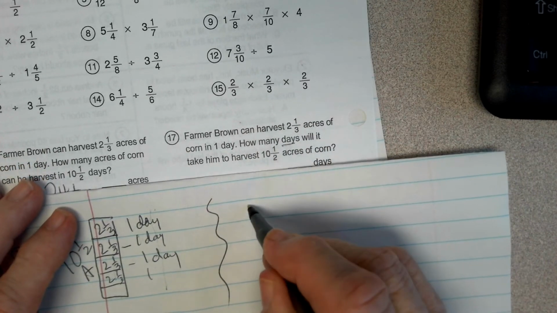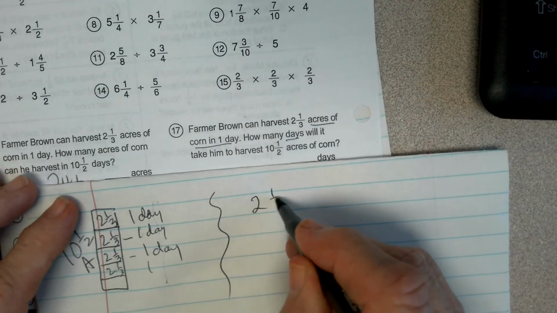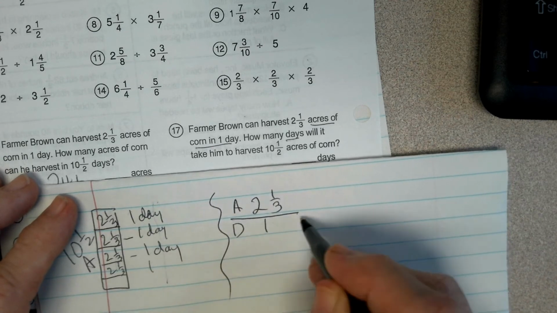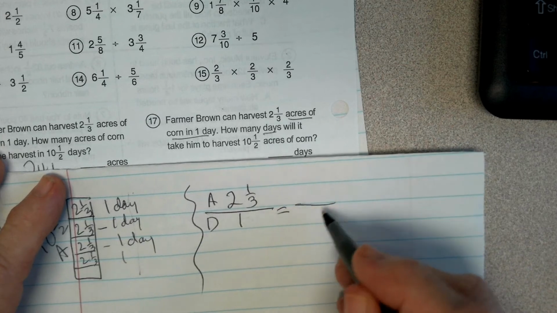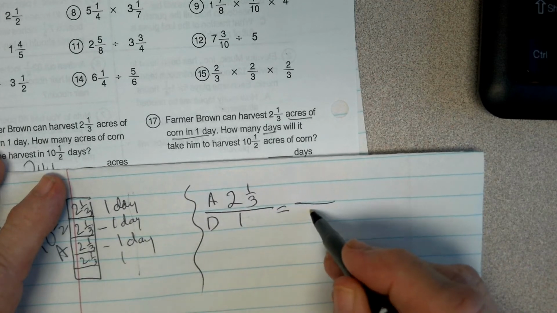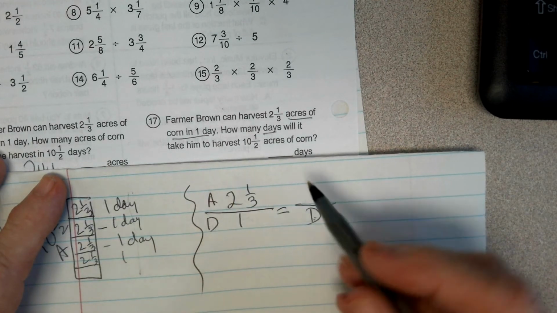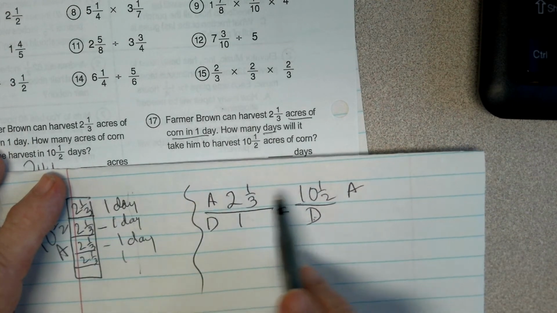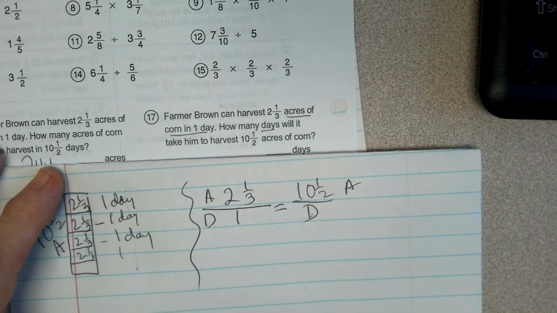Here's my ratio right here, a comparison of 2 things. 2 1/3 acre, he can do that in 1 day. And the question is, how many days? This time I don't know the number of days, so it goes here. How many days will it take him to harvest 10.5 acres? So again, acres and acres, days and days. So watch what happens when I do this one.